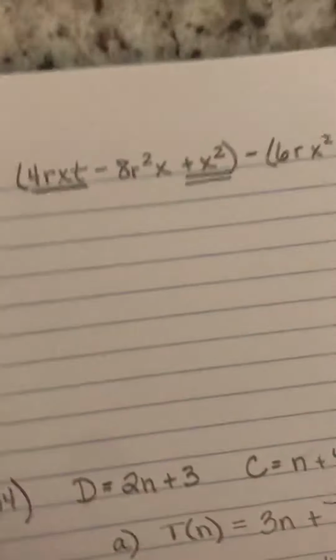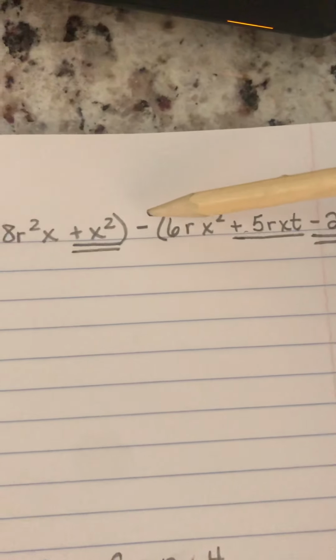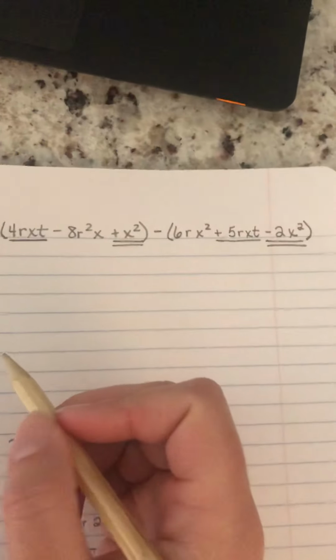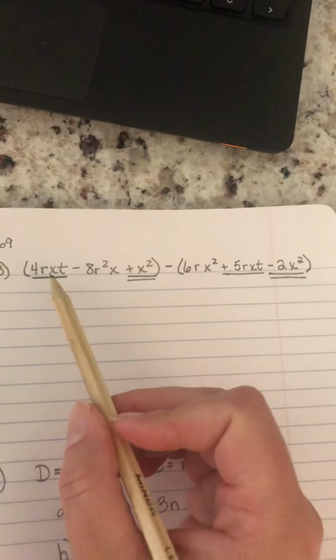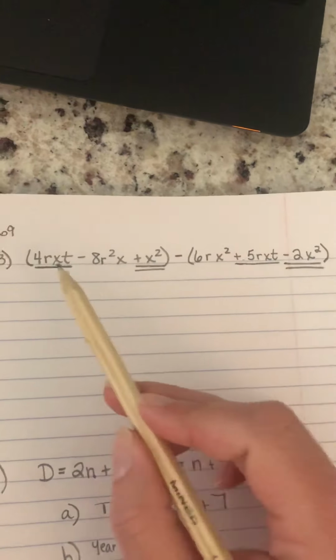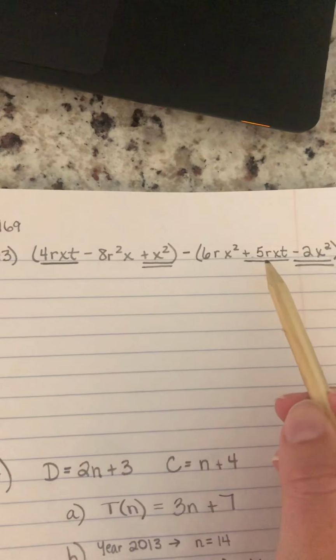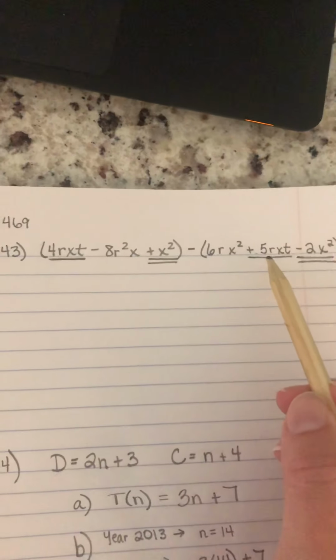So I picked number 43 to look at first, from page 469, because it was a subtraction problem. You were subtracting polynomials on this one, and it's a long problem here, so let me move out here a little bit. I already marked the like terms. This 4rxt and this positive 5rxt are like terms because they have the exact same variables raised to the same power.